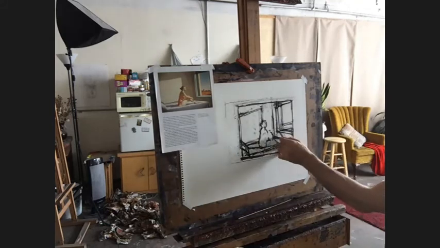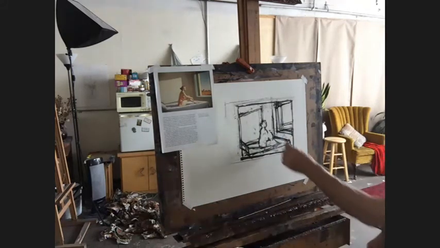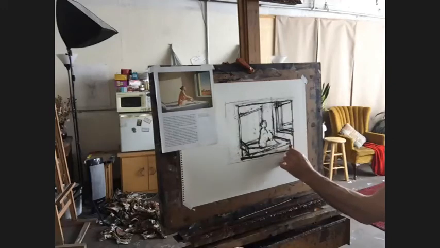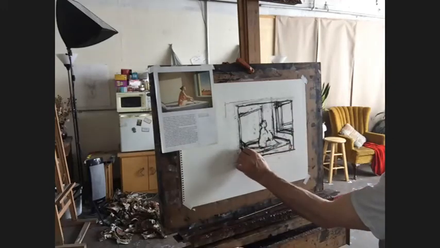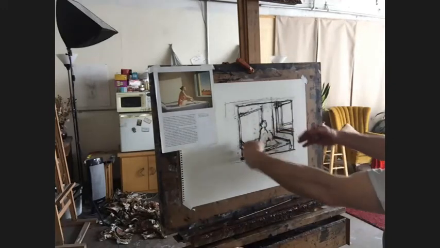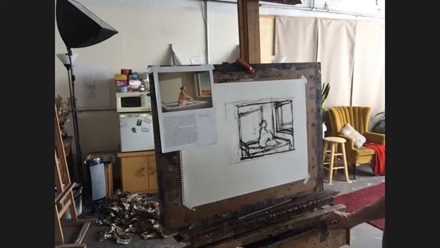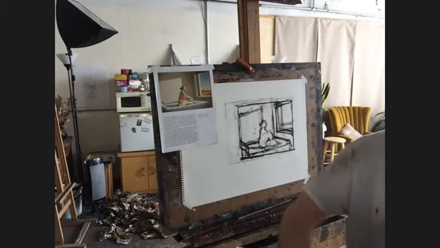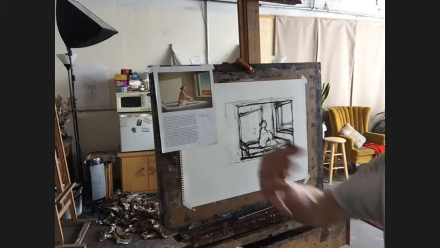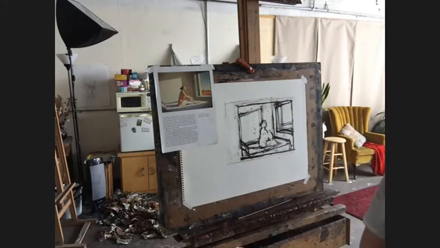So all of these angles, this, this, structuring the forms in that space.